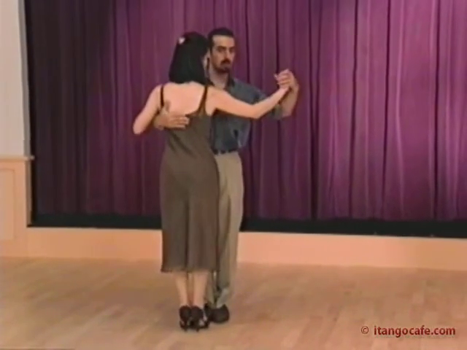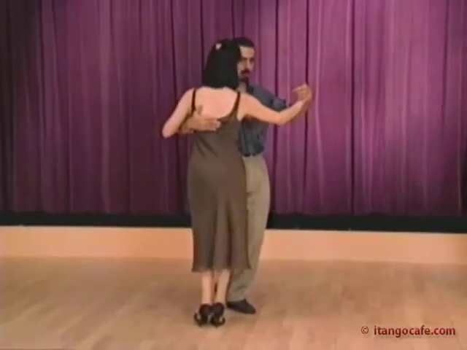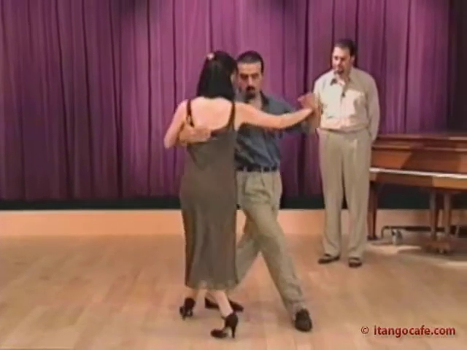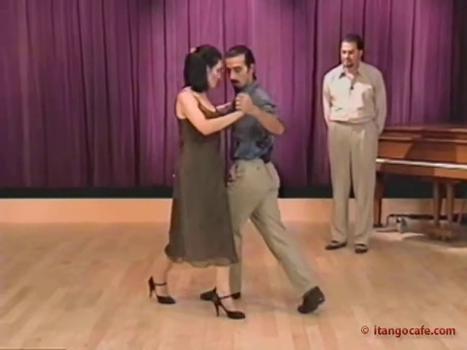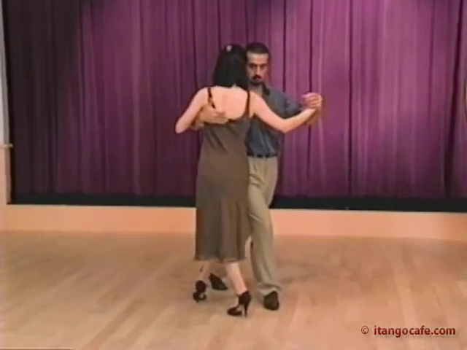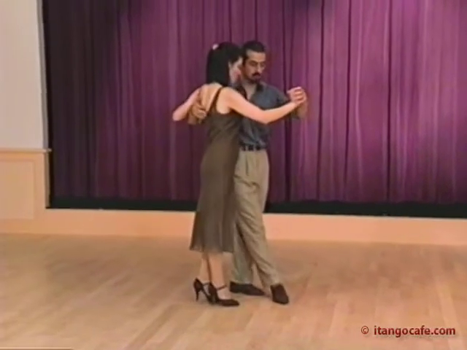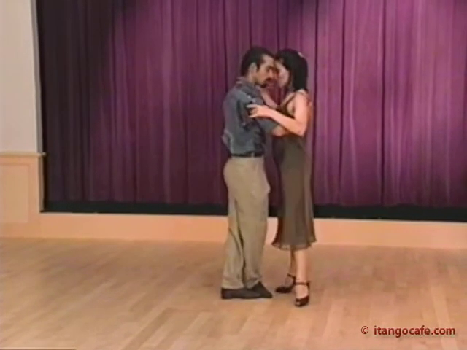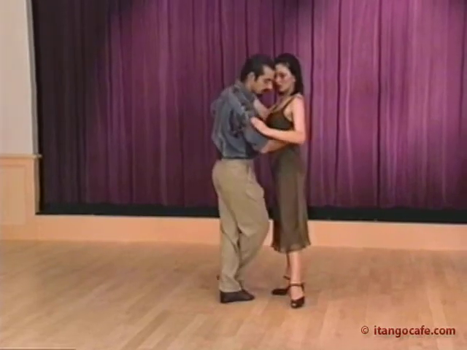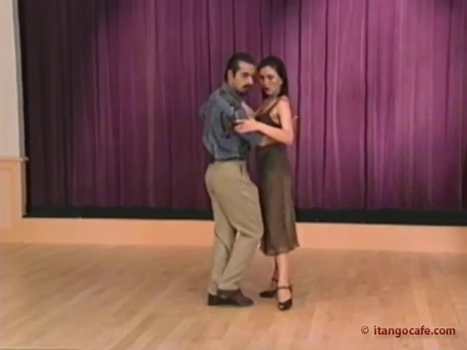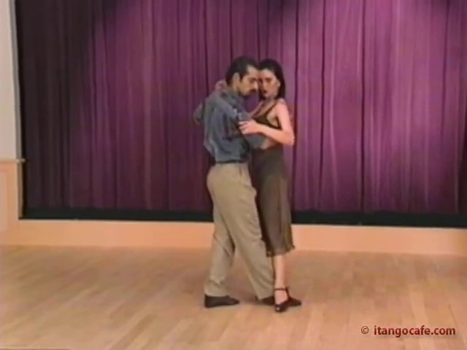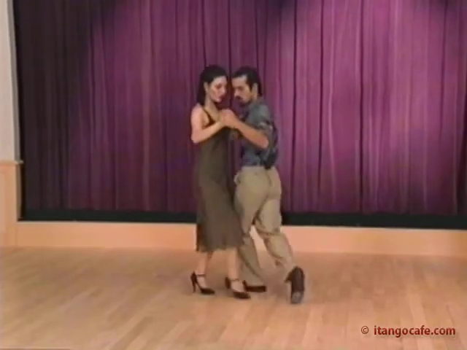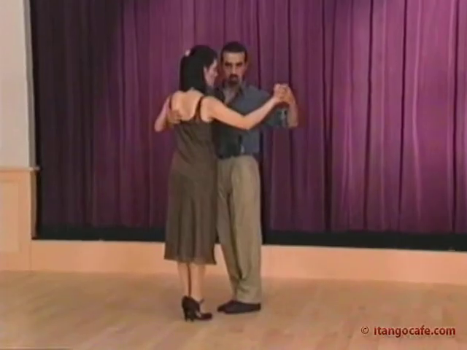Now, the corrida we're just going to do 2 times. We're going to go forward once, and then back. Then we pass the weight back and cross our leg in front. We bring her in front of ourselves, and we do a sacada on her side step. Then we go around her, and close and finish the step.